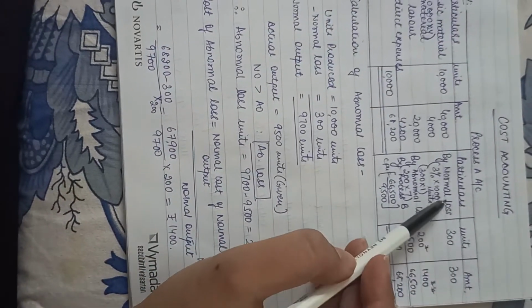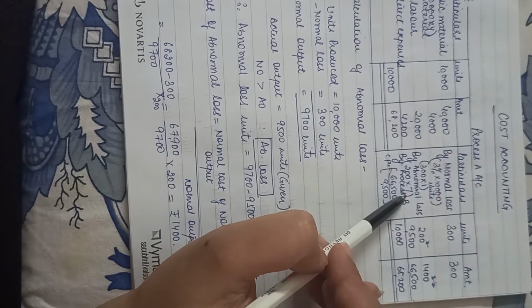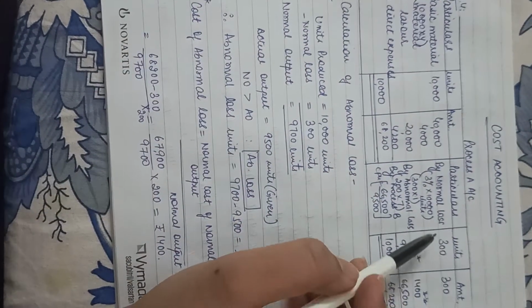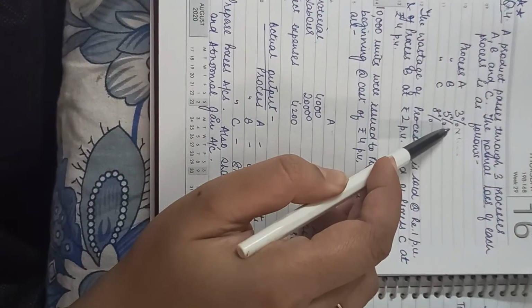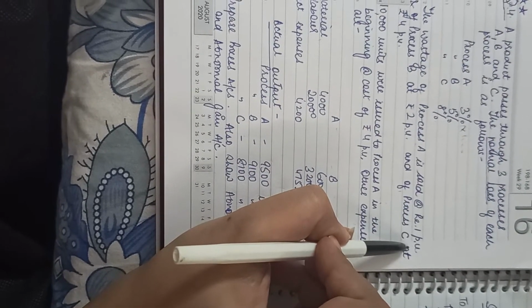Now come to the credit side. The credit side includes normal loss, abnormal loss, and if it is abnormal gain, it is written on the debit side. So by normal loss. Normal loss is given to you in which form? Percent and the cost per unit, right?